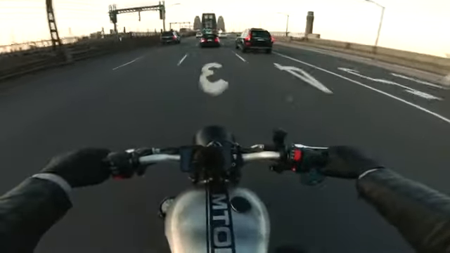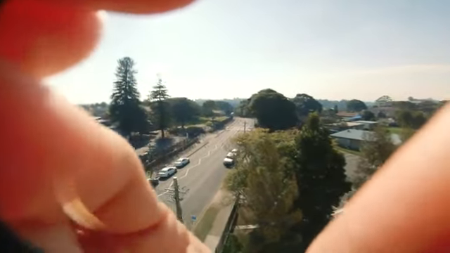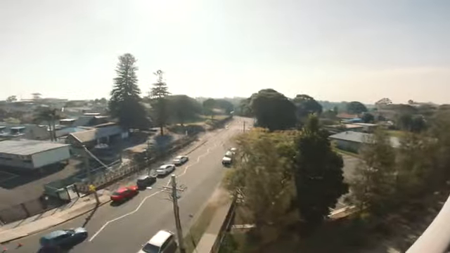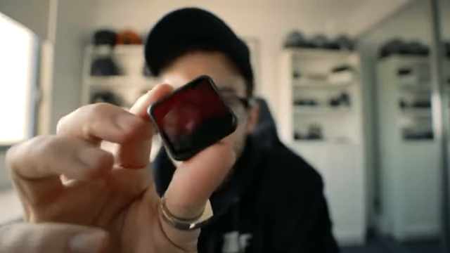Now to fix this issue, all you need to do is stick a set of sunnies over the top of the lens. In this case, it's the ND filter, and that'll fix our overexposure issue. These are the ND filters that I use. They're the Freewheel ones. I love them. They just slip straight over the lens. I've had no issues with them.